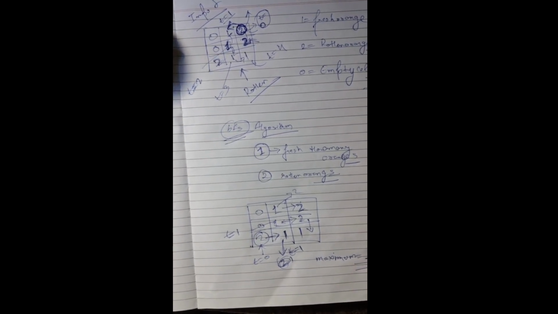Let's now come to the solving part of this problem in the GFG.